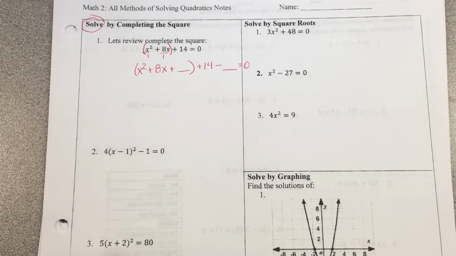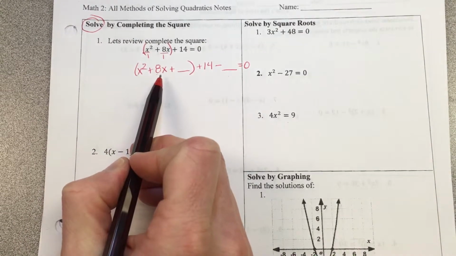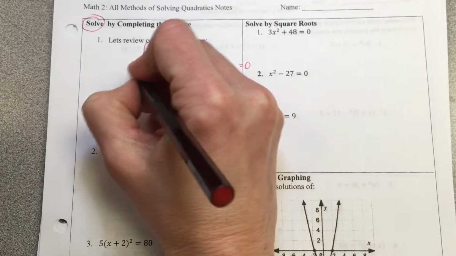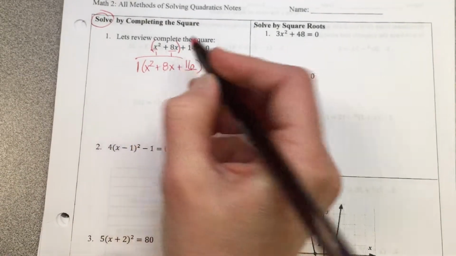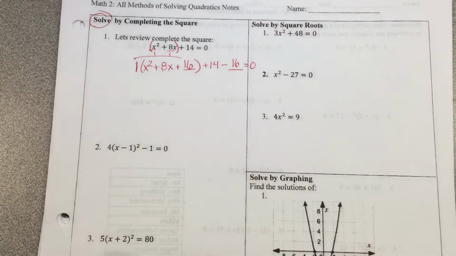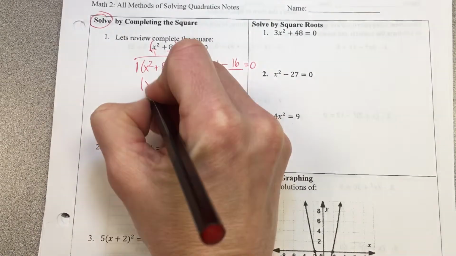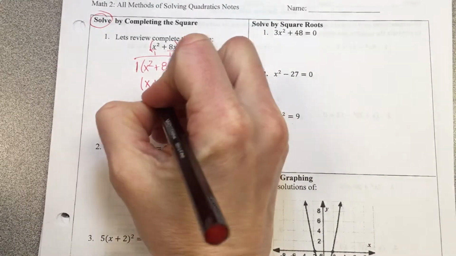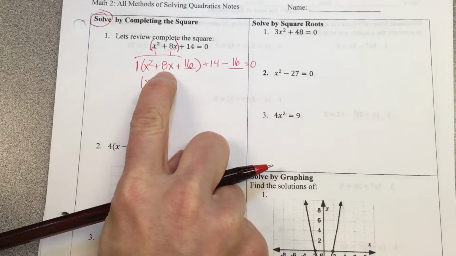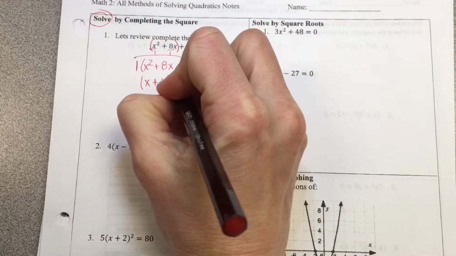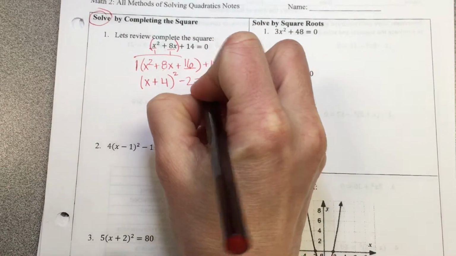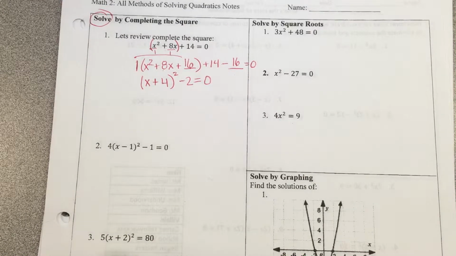This is review from the other day. Take half of 8, which is 4, and do what? Square it. So it gives you 16. There's just a 1 in front, and 1 times 16 is 16. Okay? All right. So is it x plus or x minus? X plus. And do I write 8, 16? I write 4. All right, whatever half of that was. Half of 8 is 4. Put your square here. 14 minus 16? -2 equals 0.